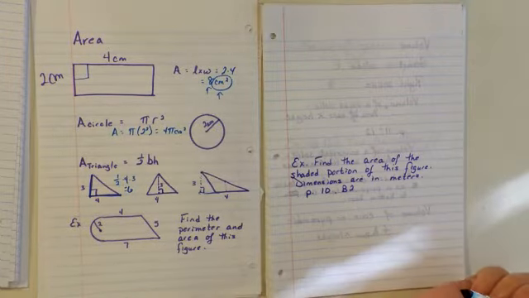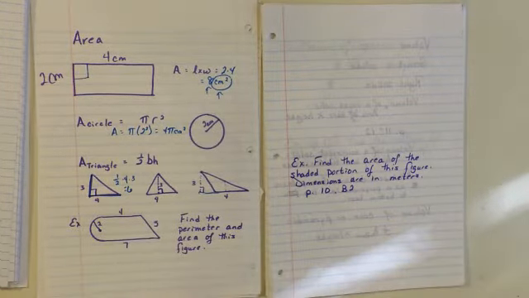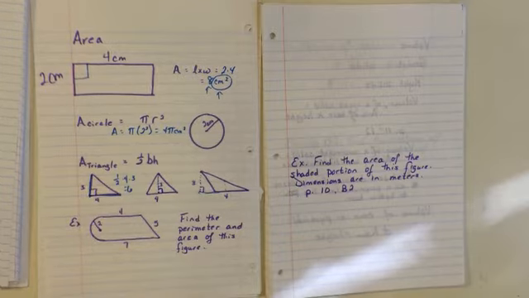Okay, here's a funky polygon. Let's find the perimeter and the area of this figure. Okay, when we have complicated shapes like this, we're going to start by subdividing the figure into shapes that we can work with. The problem actually says that lines that look parallel are parallel, and the dimensions are in meters.